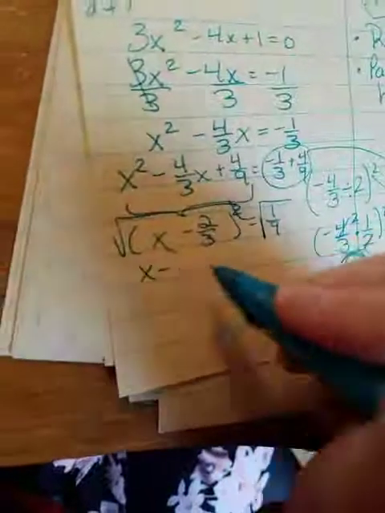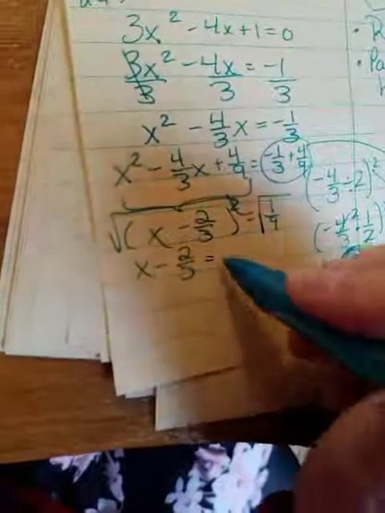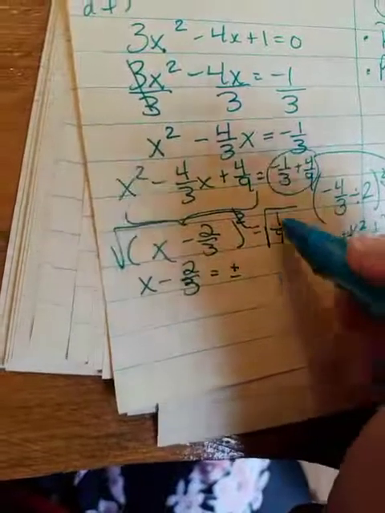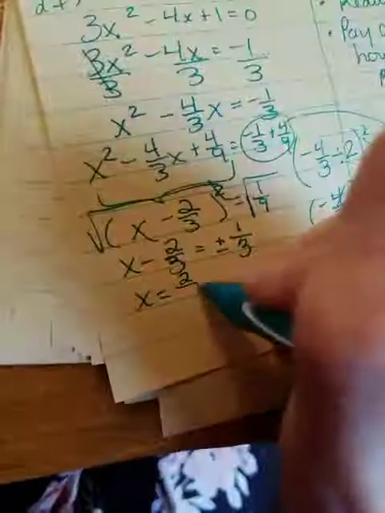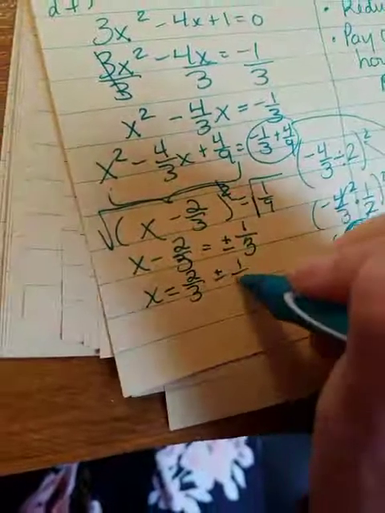You get x minus 2/3 equals plus or minus, what's the square root of 1? 1. What's the square root of 9? 3. Please be careful with your placement of your positives and negatives. So we get x equals 2/3 plus or minus 1/3.